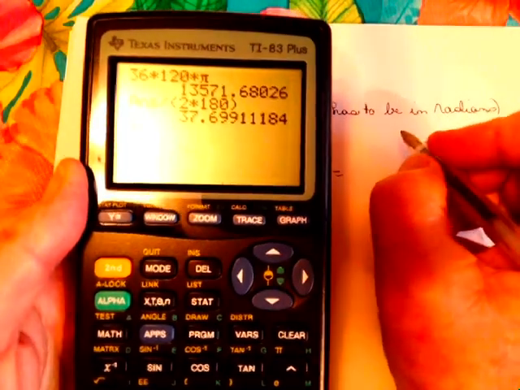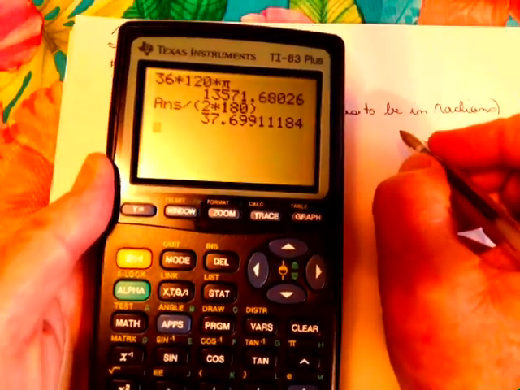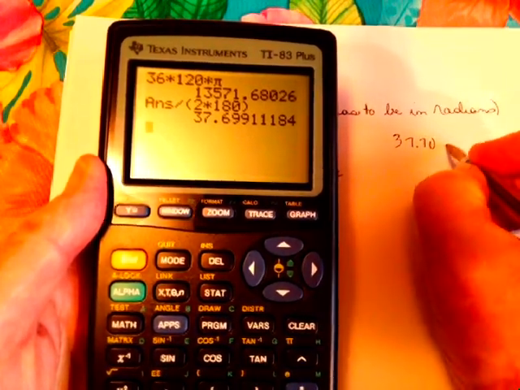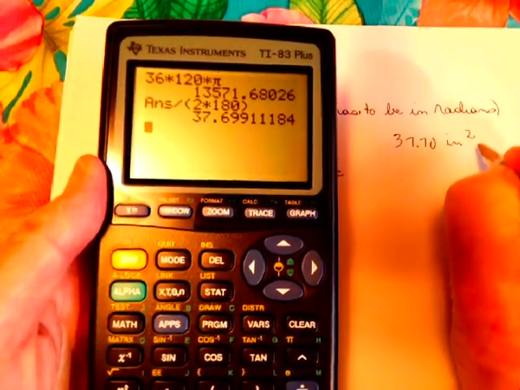Comes out to be 37.70 inches squared because it's area.